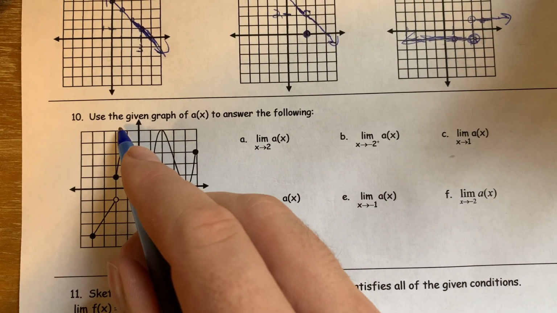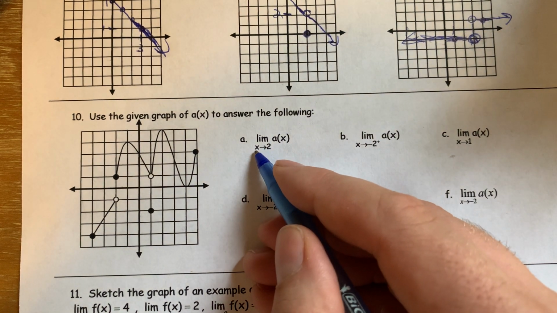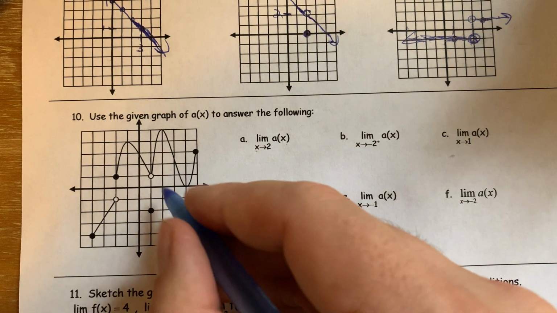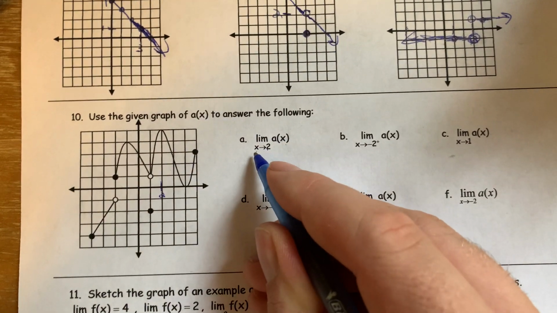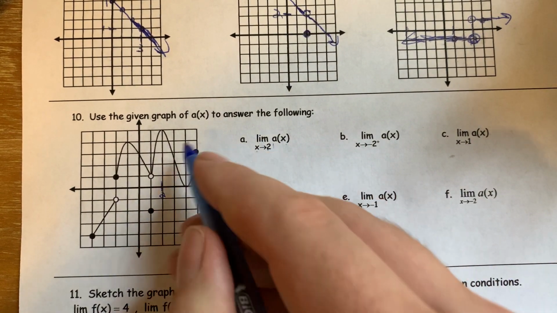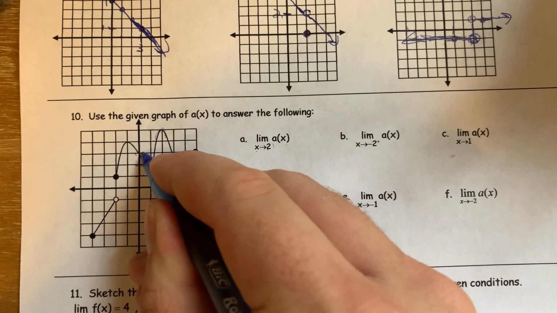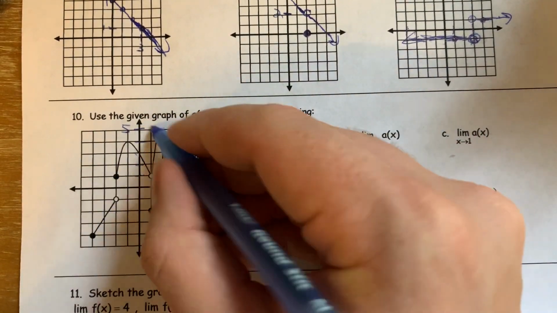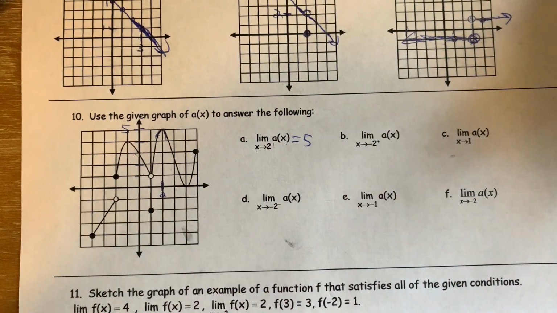Okay, use the given graph of a of x to answer the following. What is the limit as x approaches 2 of a of x? So here is 2. This doesn't have a positive or a negative, so it's from both sides. And the limit from both sides is going to the same value, 1, 2, 3, 4, 5. So this limit is 5 because from both the left and the right at x equals 2, the y values are getting close to 5.